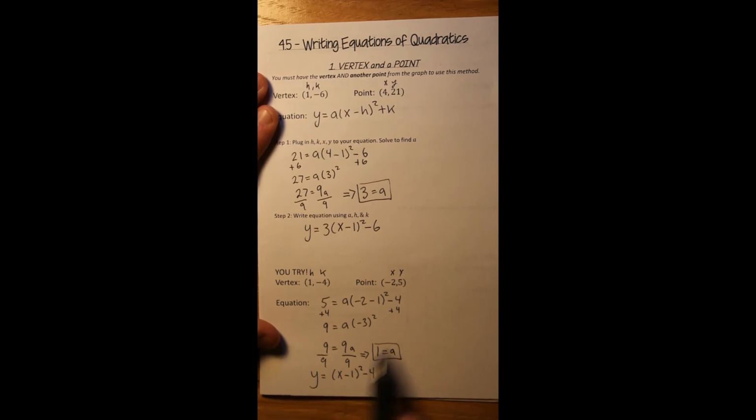Now if you notice in this problem, a equaled 1, and you notice here I didn't write 1, and that's because 1 is understood to already be here. So if a is 1, I don't really need to fill that in.